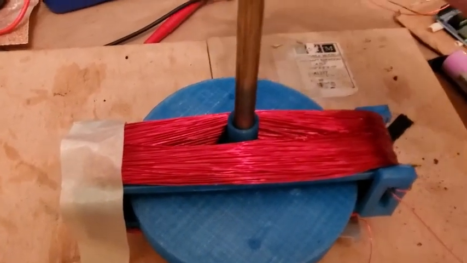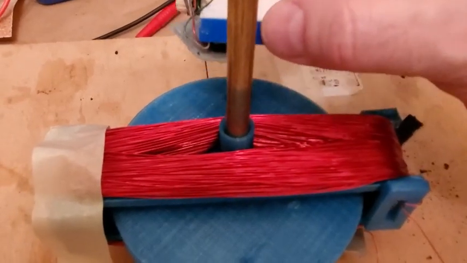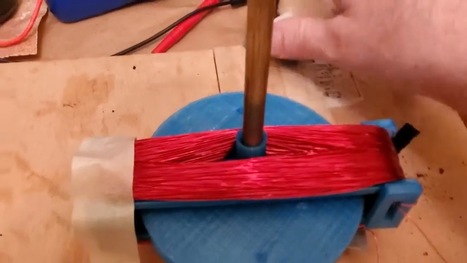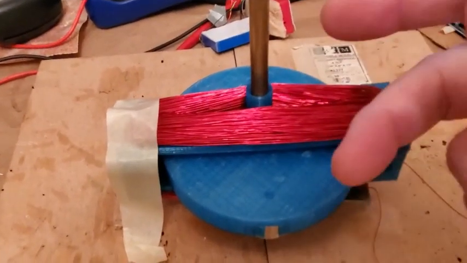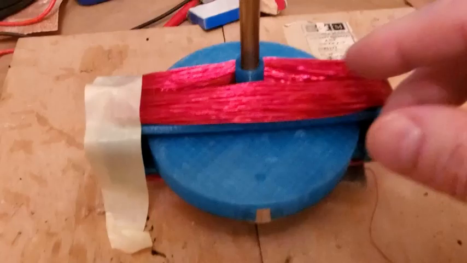It wants to spin like that. And so I switch those around, and then this side wants to flip up. I see it. I don't understand it.